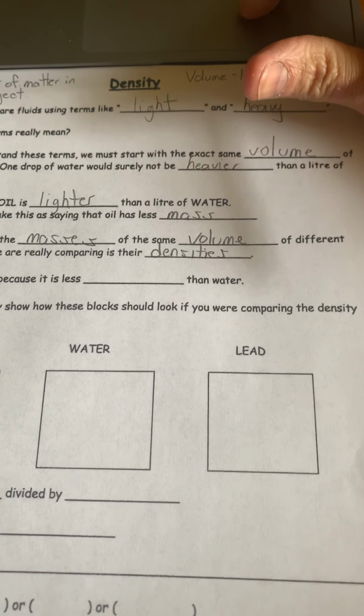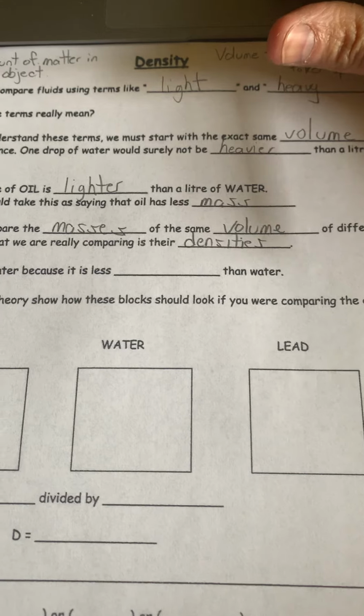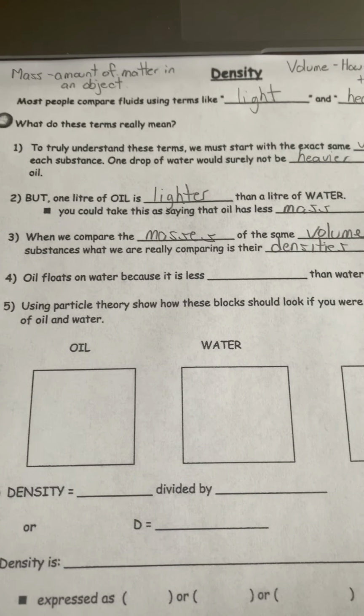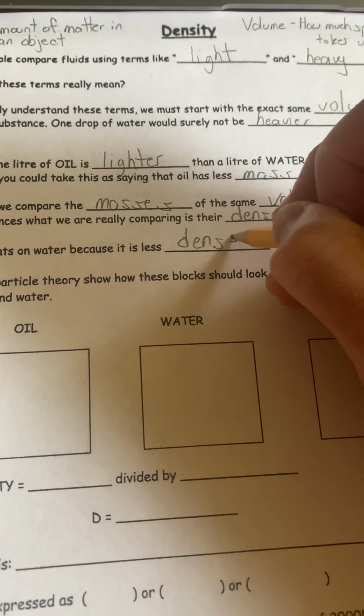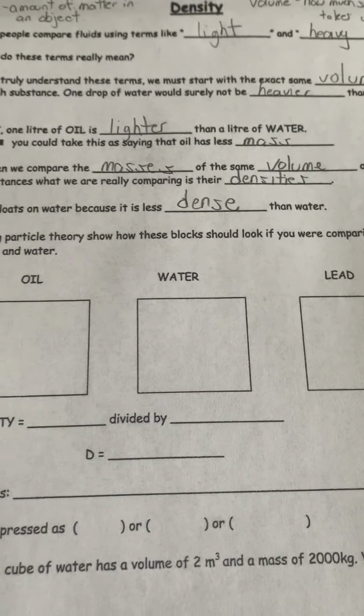Okay, we're comparing something called density. That's our new concept here. So really, oil floats on water because it is less, the new term we'd use is less dense than water.